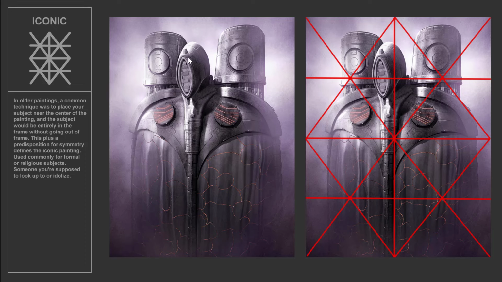So in this case, this painting I used the iconic style, and you'll note that the character stays almost entirely inside of this diamond shape. And right down the center is the center line of both the character and the grid. And then there's a lot of symmetry here. So even though there's perspective, you can see that this is copied over here, this is copied over here, and this area here is copied over there.